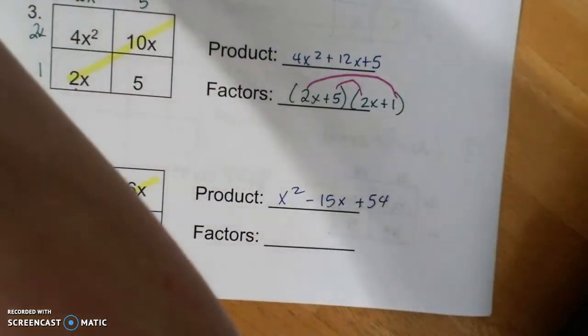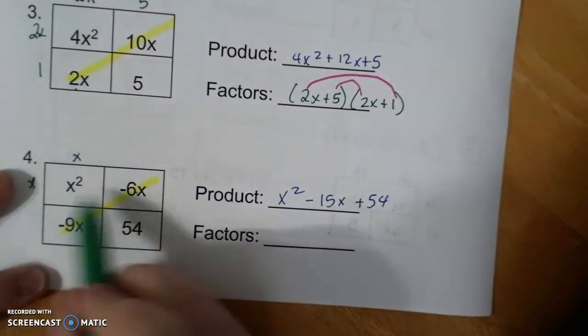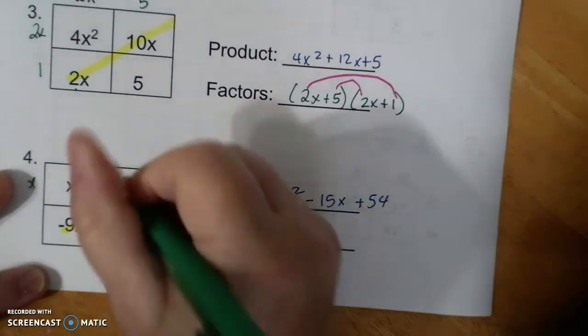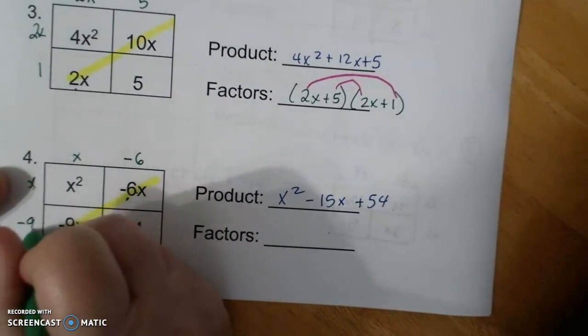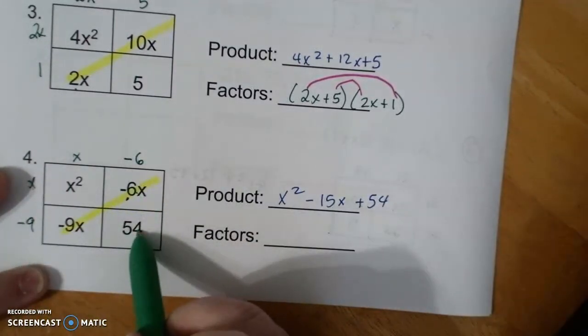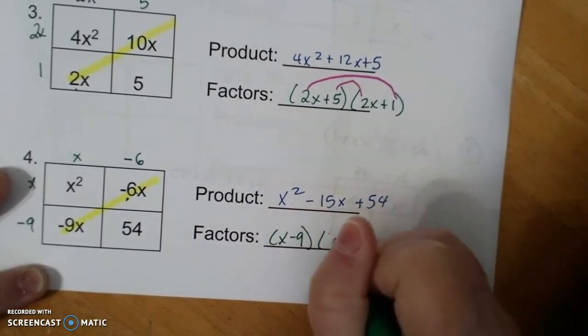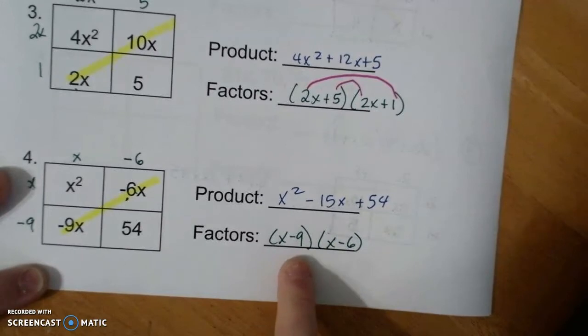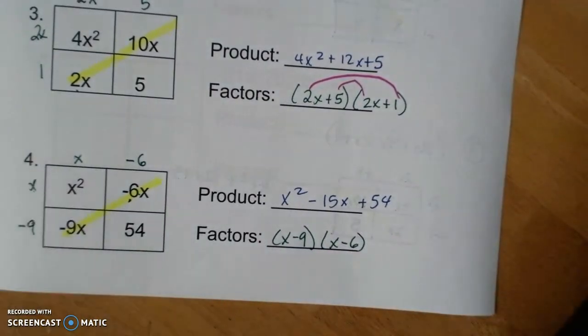Okay, now my product, my factors, I have x and x. X factored out, greatest common factor is negative 6. Greatest common factor is negative 9, and a negative times a negative is a positive. So this would be x minus 9 and x minus 6. Here's a negative 9x, and here's a negative 6x for your negative 15x. So that is undoing the box to get your products and your factors.